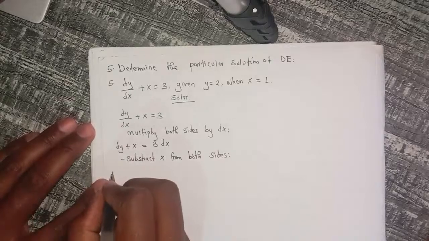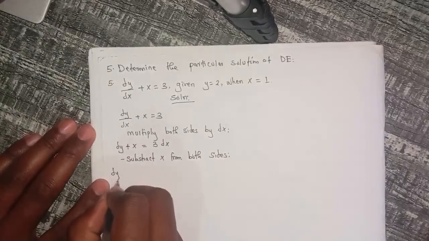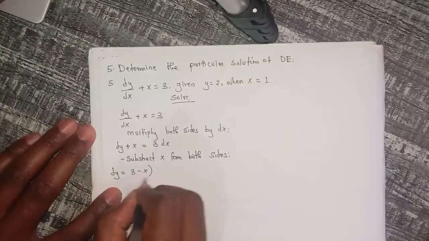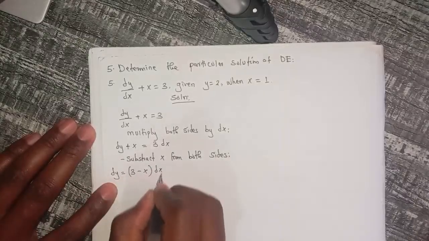We subtracted x from both sides, and this will give you dy equals to 3 minus x of dx.